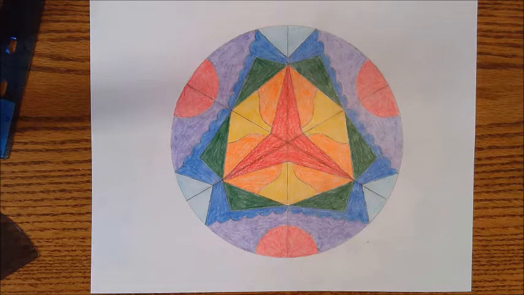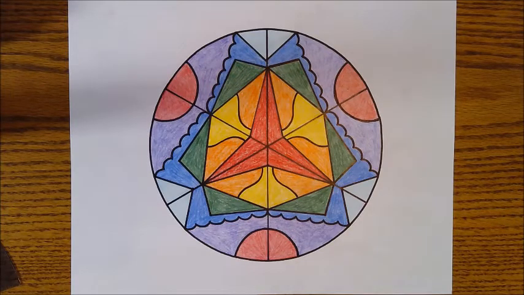Now we've got our completed design. And here's what the completed design could look like if you went ahead and outlined it once you were done coloring it. So I used a Sharpie. You could use a Sharpie or any other marker or a nice pen. But it really looks nice if you go back through and outline it afterwards. Just makes those colors really stand out and your design really pop. So I hope you've enjoyed this kaleidoscope drawing project.